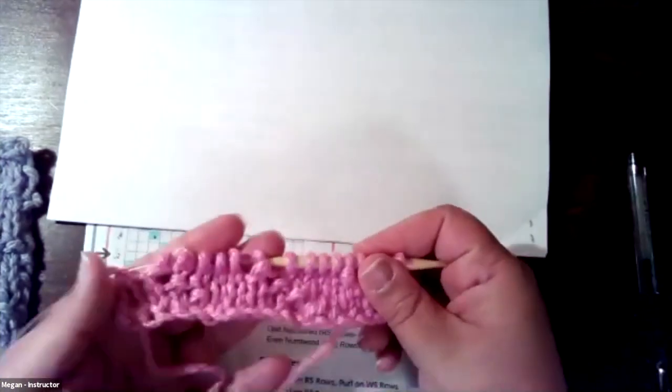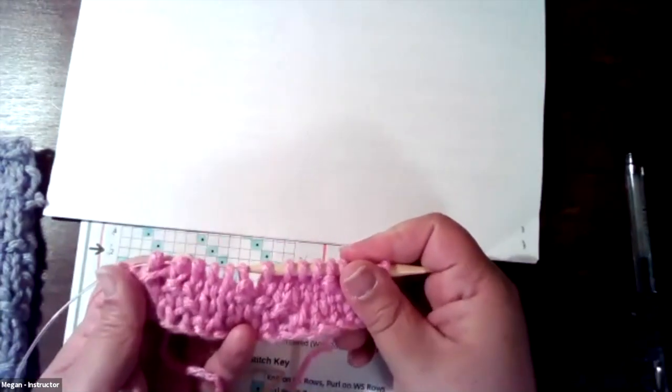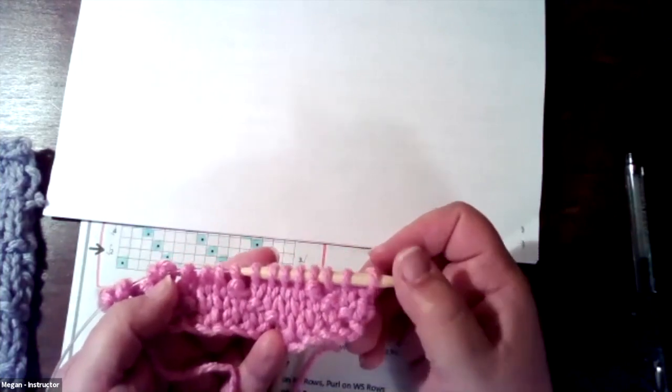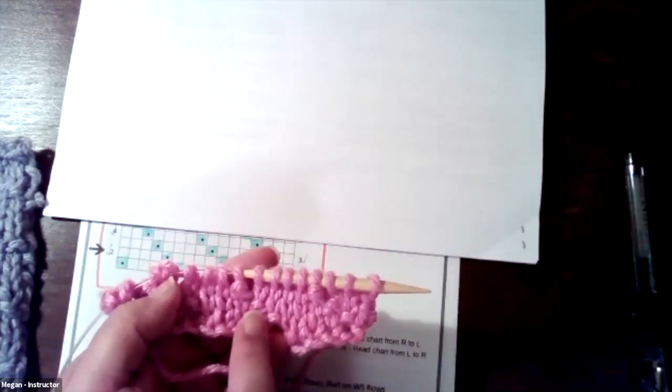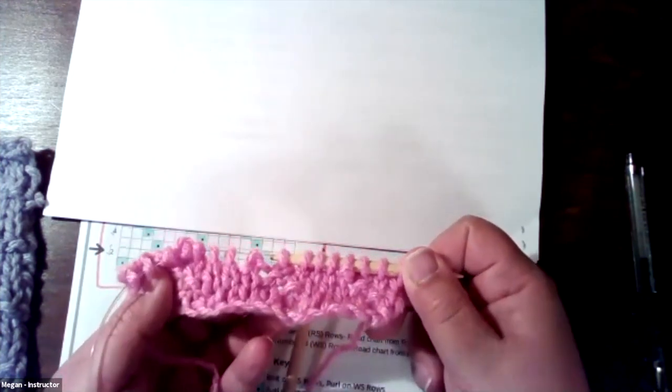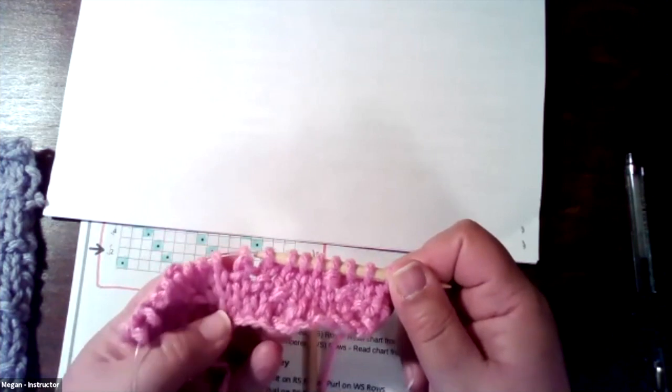And we're starting to see this getting going here. It's a little harder to see on the pink, but it's happening. I see my little purl bumps here, and the rest of them are like stockinette stitch. You can see that with the little V's.